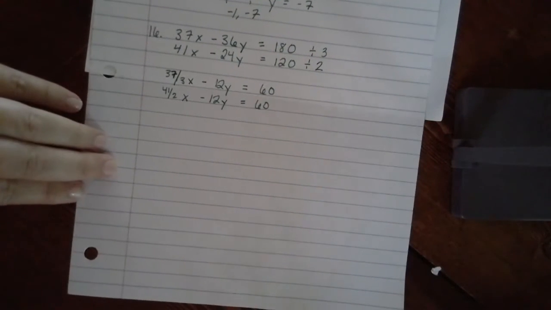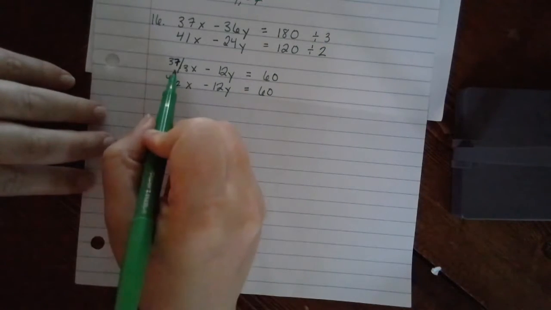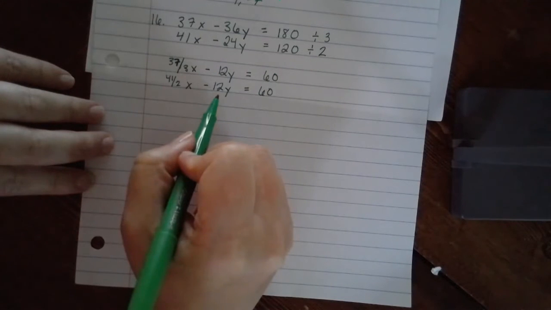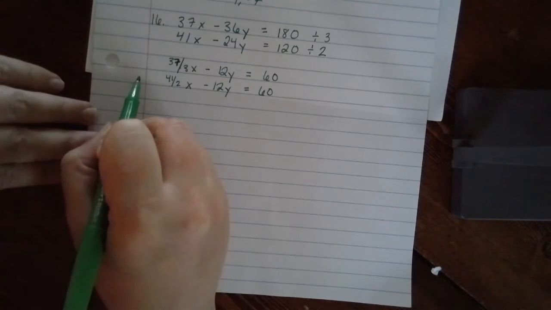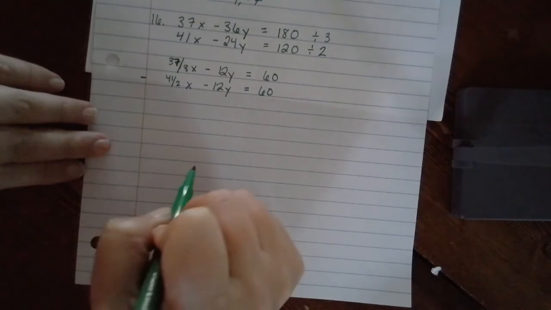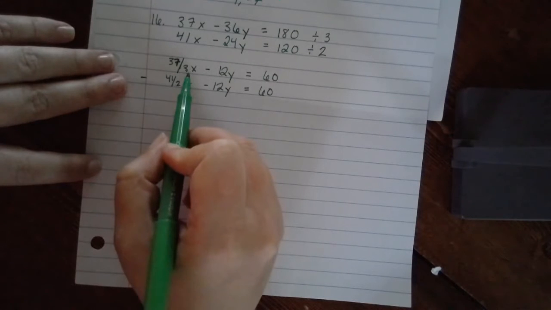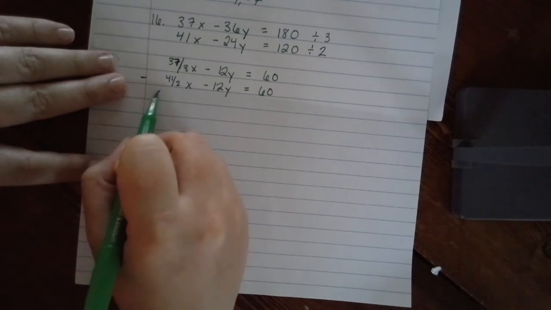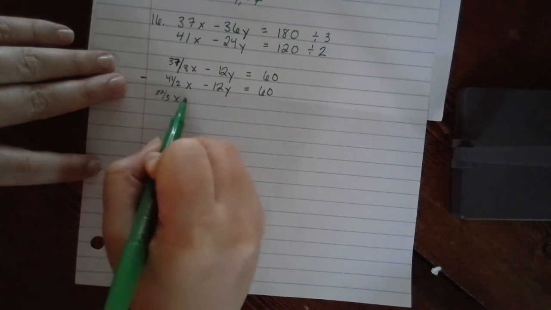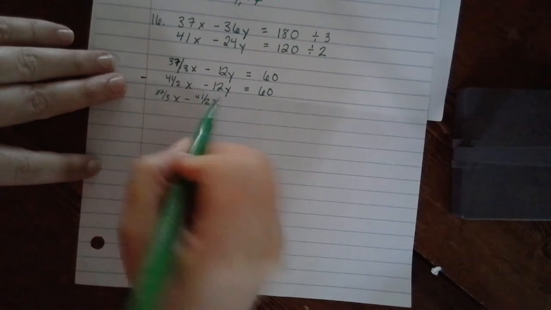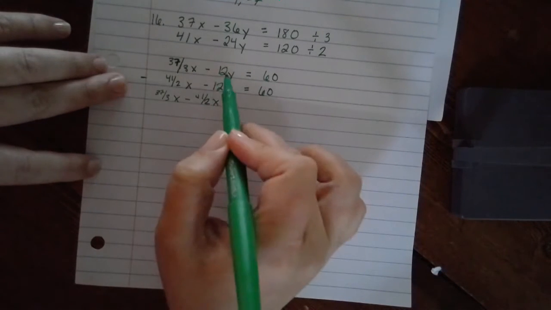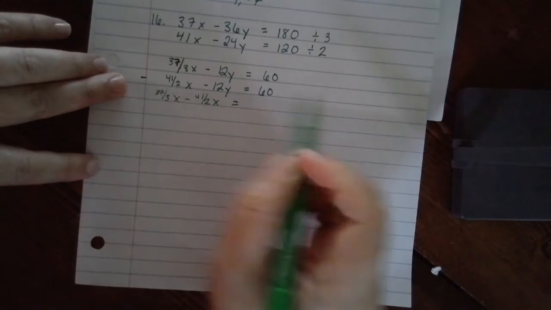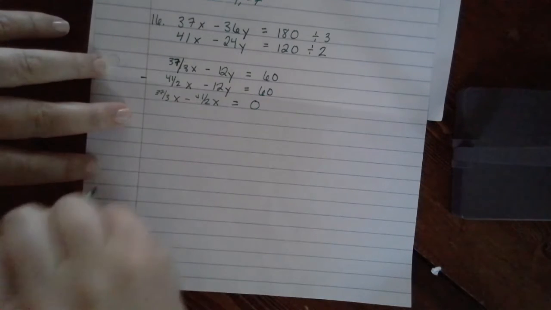Now watch this, y'all. We're going to write this down. We're going to write 37 thirds x minus 41 halves x, because we spotted 12 minus 12 is nothing. What's 60 minus 60? 0. See now that we don't even have to do the math, because it doesn't matter what 37 thirds minus 41 halves is. It matters that whatever that is times x equals 0, which means that x equals 0.